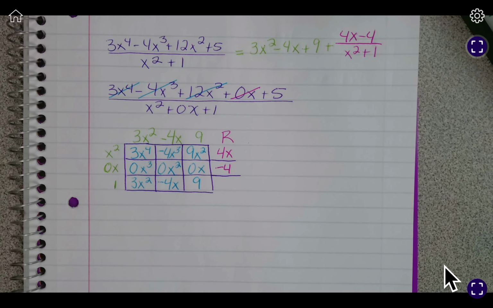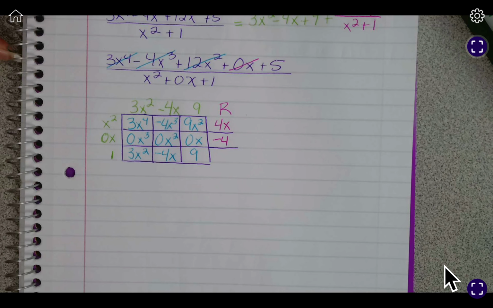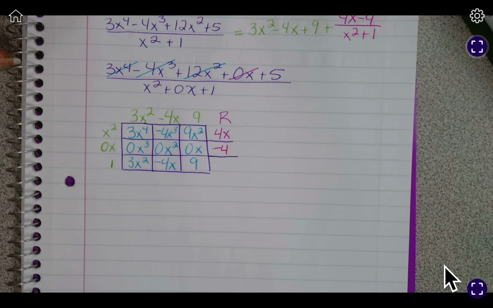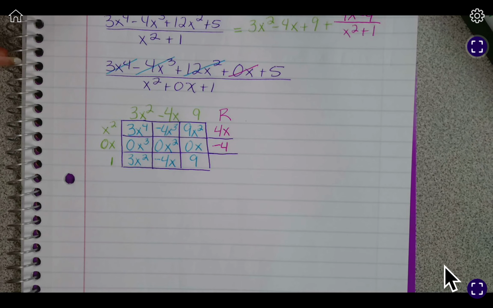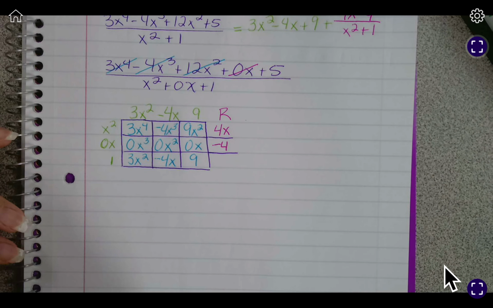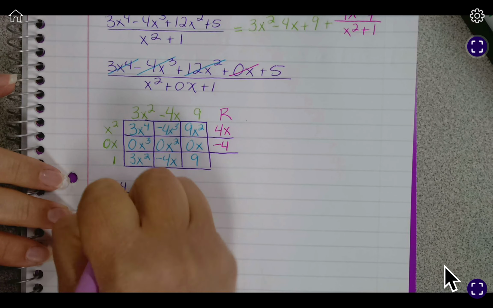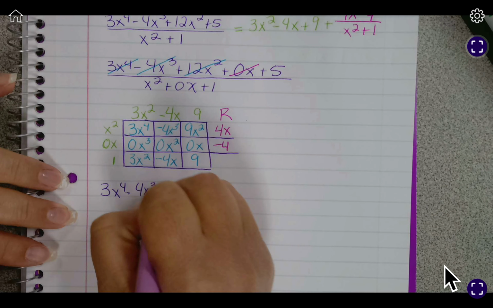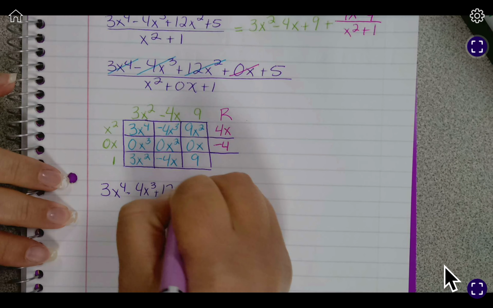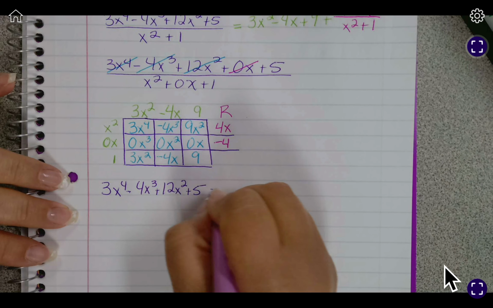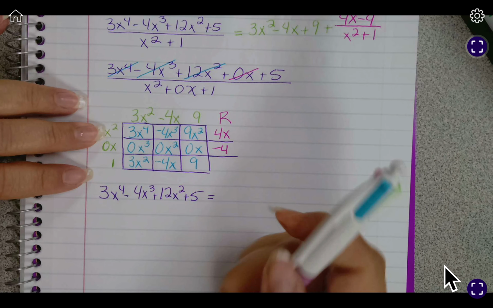So what does that mean? Well, first it means that x squared plus 1 is not a factor. And let's see, let's rewrite this. How could we show that in a more conclusive way? How about this? 3x to the 4th minus 4x cubed plus 12x squared plus 5, my original problem, is equal to, and let's write down our factors.